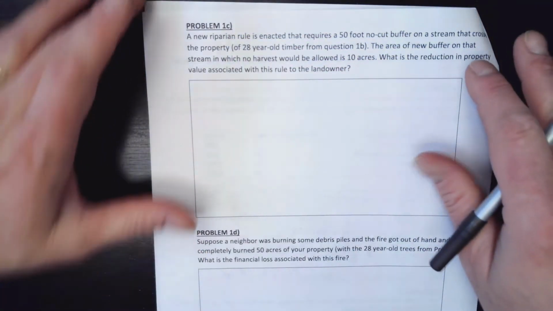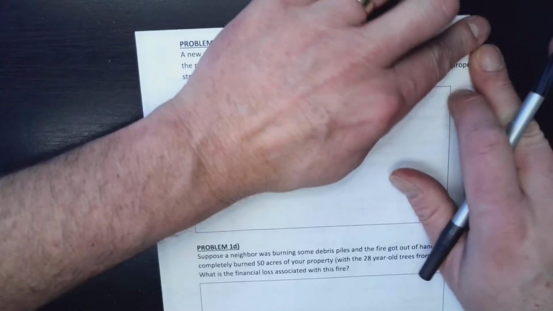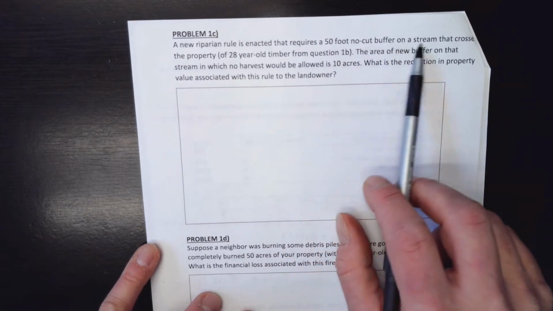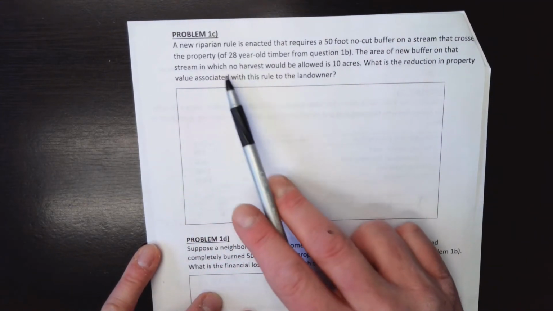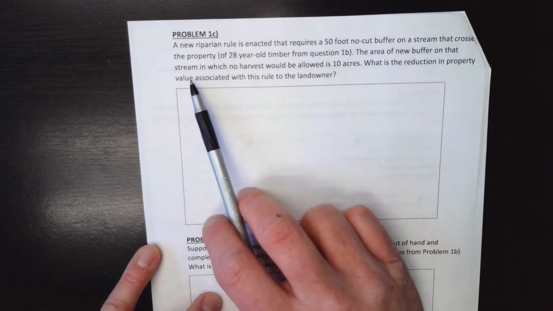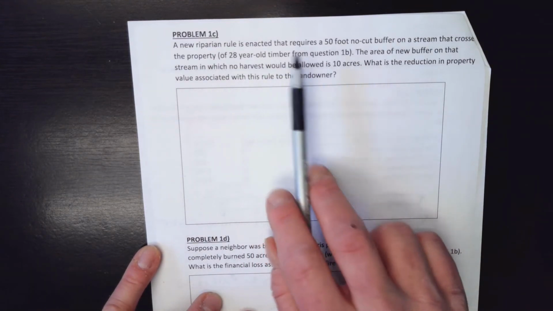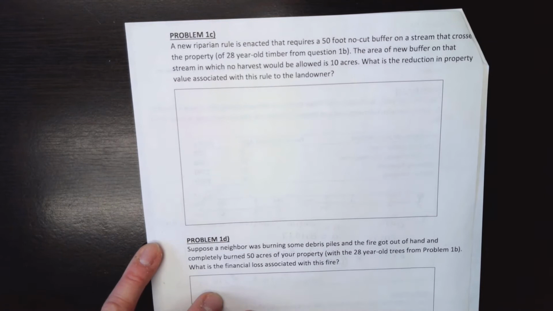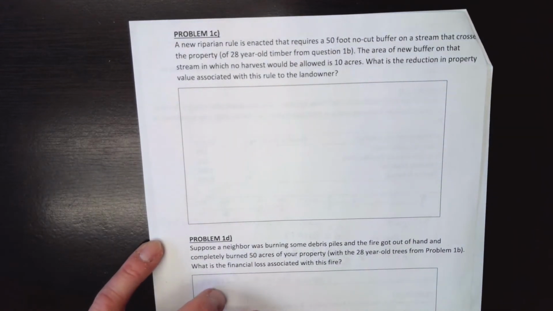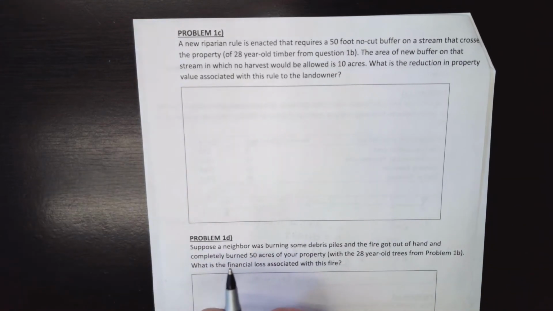So 1C says a new riparian rule is enacted that requires a 50-foot no-cut buffer on a stream that crossed this property, this 28-year-old acres from 1B. The area of new buffer on that stream in which no harvest will be allowed is 10 acres. So 10 acres of this 250 acres is going to be a stream buffer that you can't harvest. What is the reduction in property value associated with this rule to this landowner?